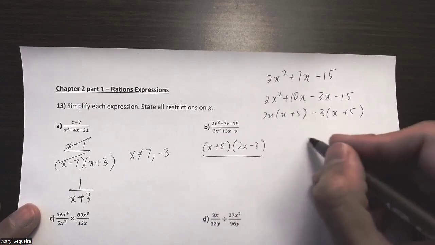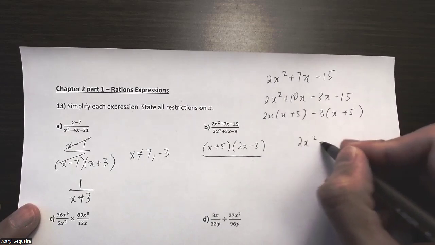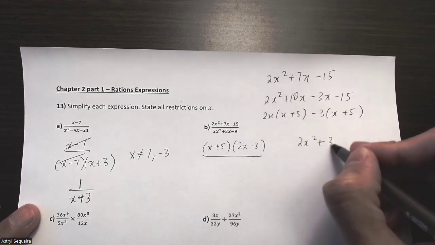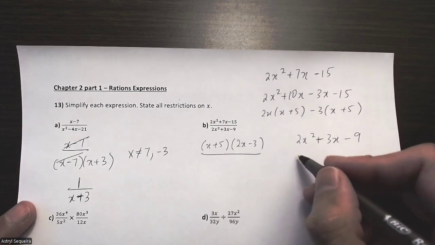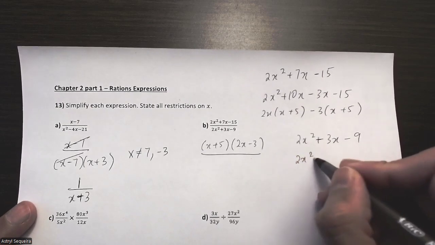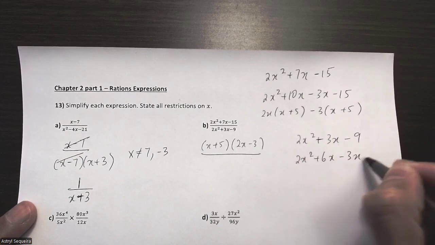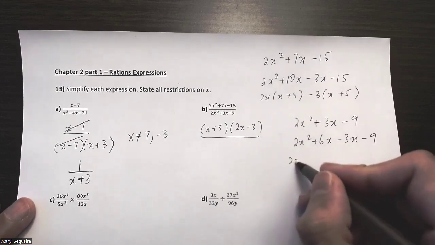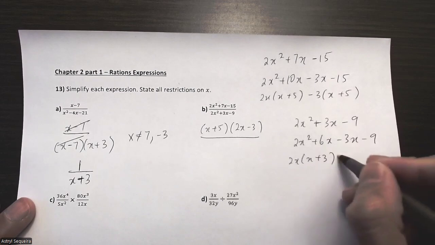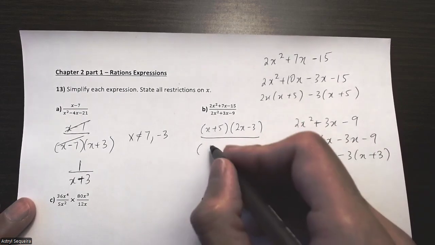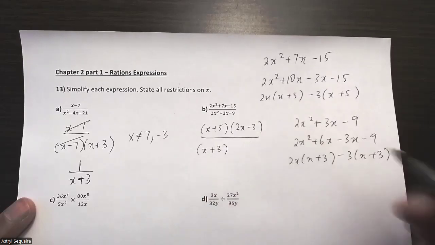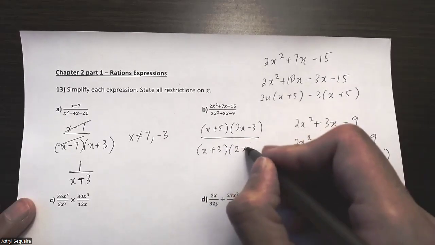I'll do the same with the bottom. It's a complex trinomial, so I'll factor it on the side. So what multiplies to negative 18 and adds to 3? It's 6 and negative 3. Factor by grouping. And then the bottom just factors to x plus 3 and 2x minus 3.